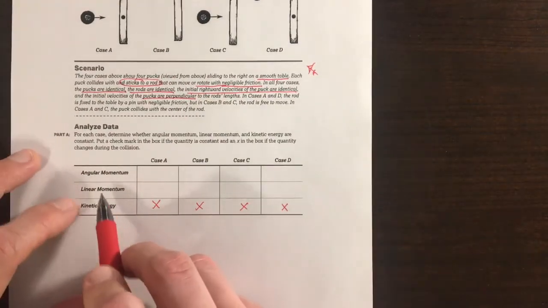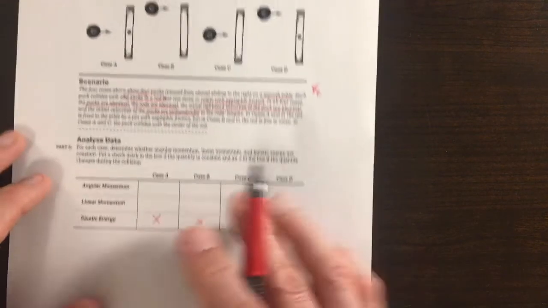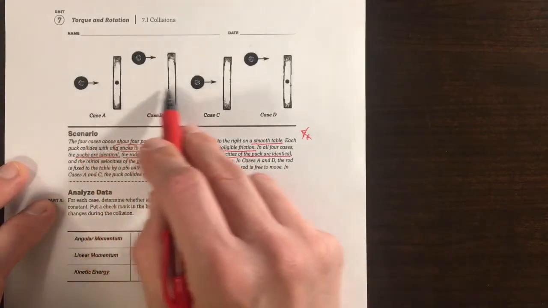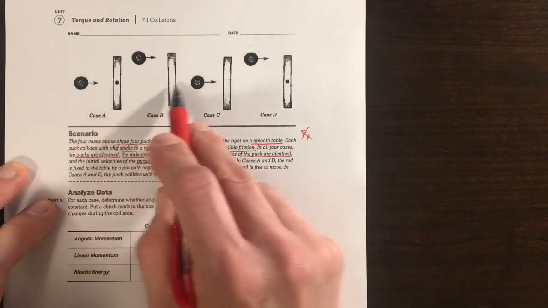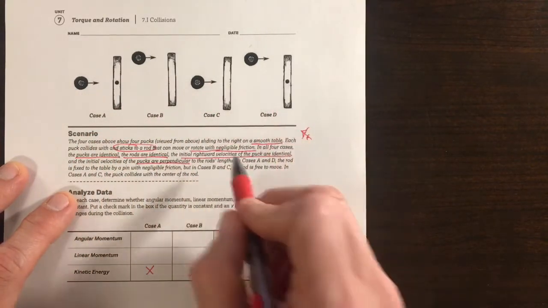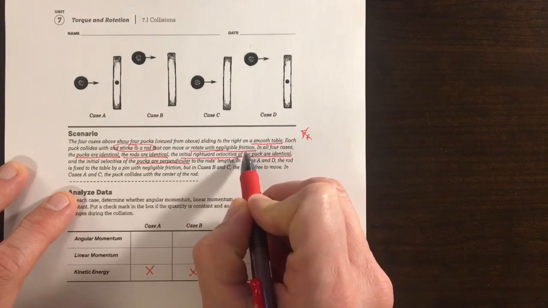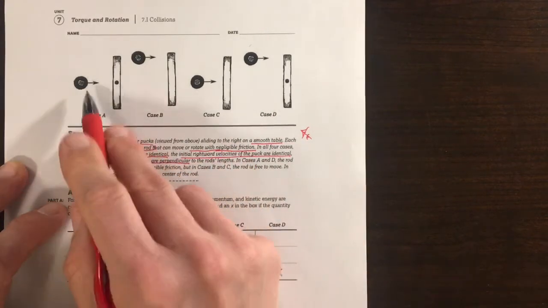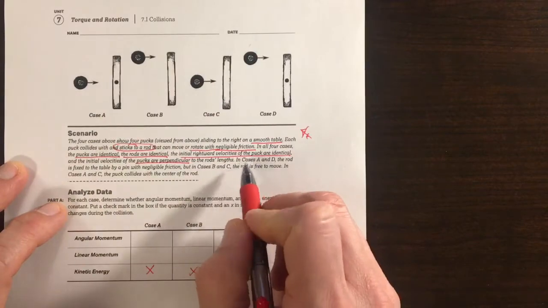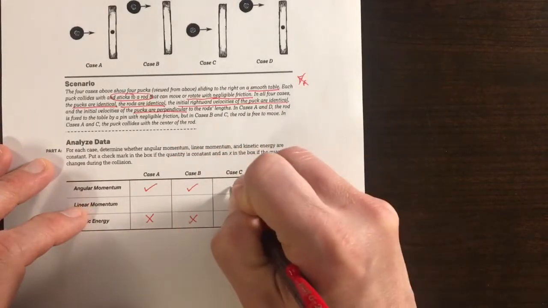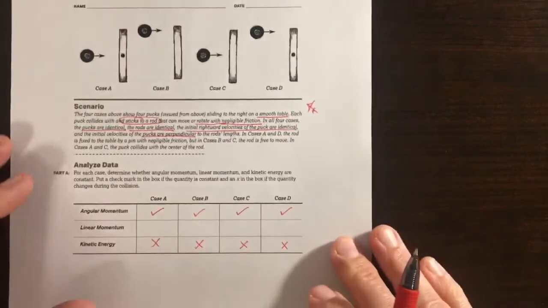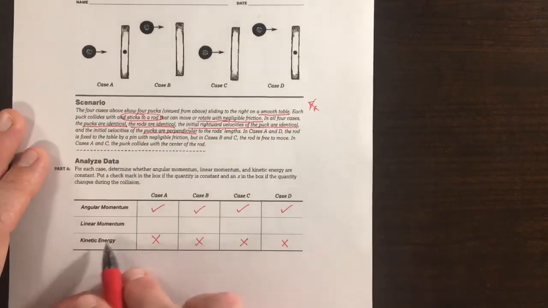All right, next let's talk about angular momentum. First of all, with all four of these, you can see that you have a point of rotation at the center, and it says it has negligible friction. So if it's allowed to rotate freely and there's no outside net torque, then angular momentum is going to be conserved in every scenario. Now, what about linear momentum?